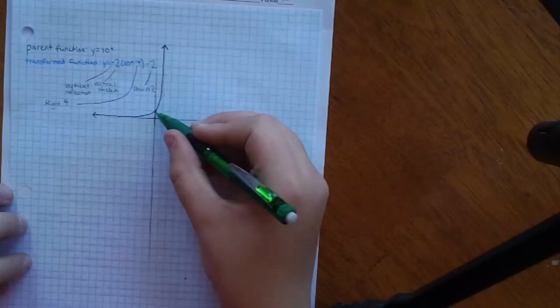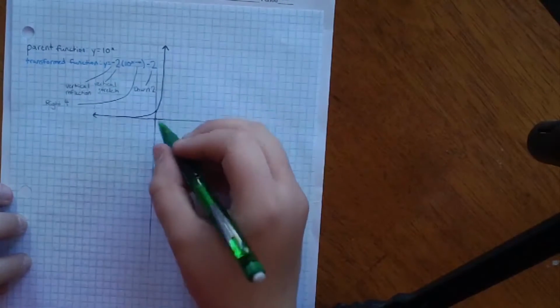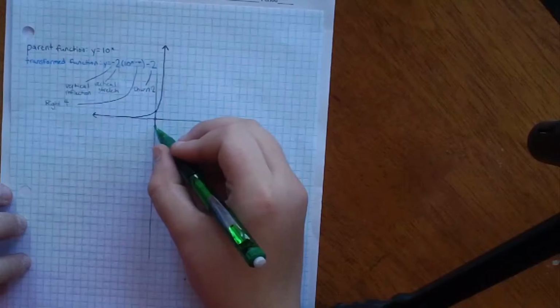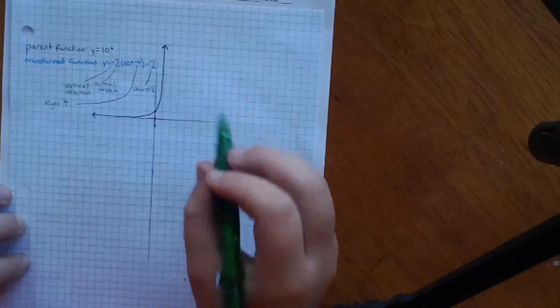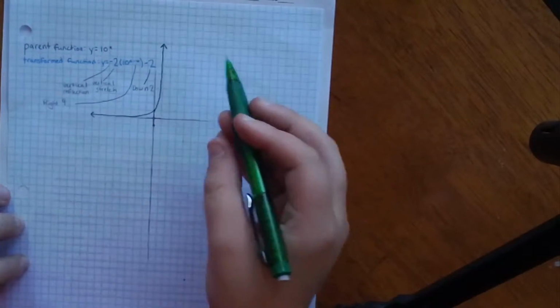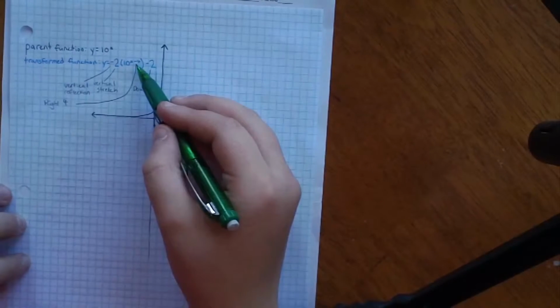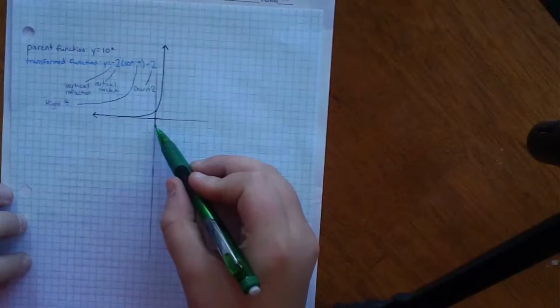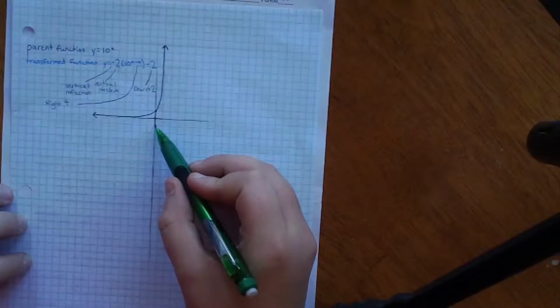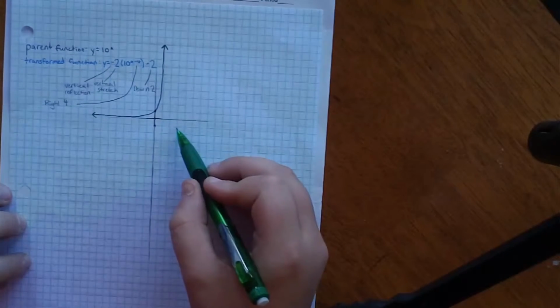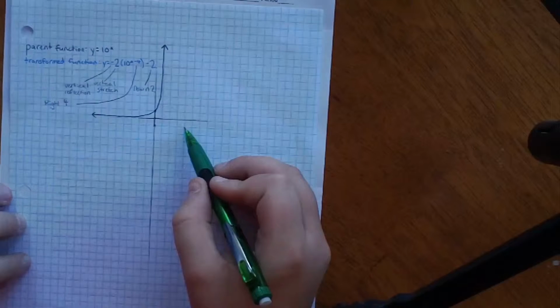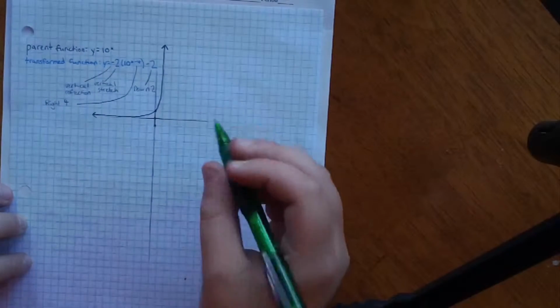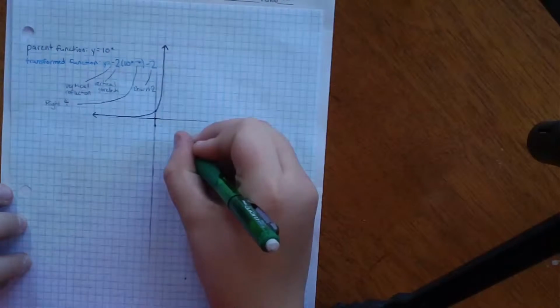So I'll take my corner point in the function and reflect it over the x-axis so it moves here. And then what I need to do is move it to the right 4 units and down 2 units. So I move the corner point that has been reflected right 4, so 1, 2, 3, 4, and then I move it down 2, so 1, 2. So my new corner point would be right here.